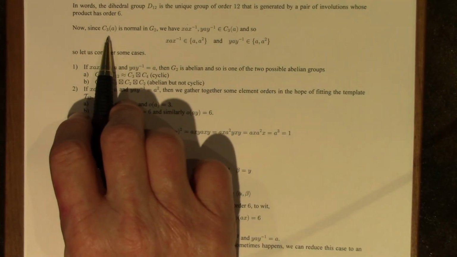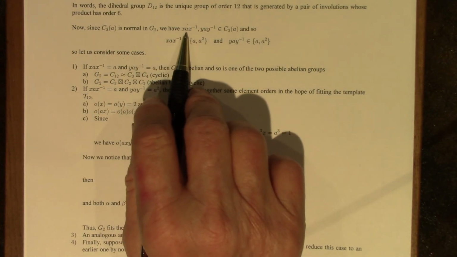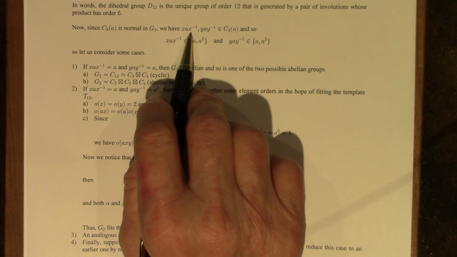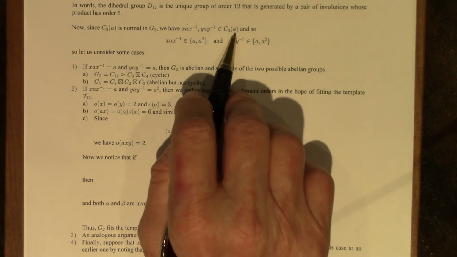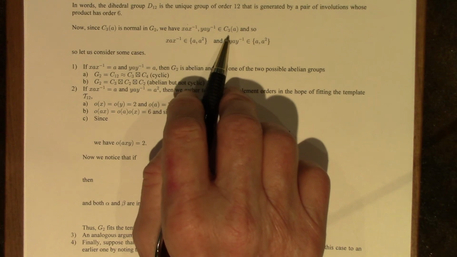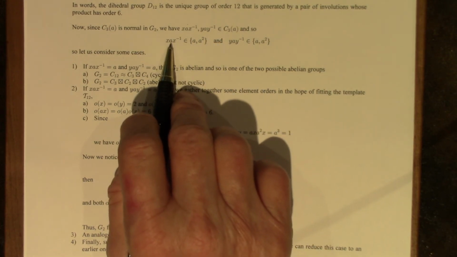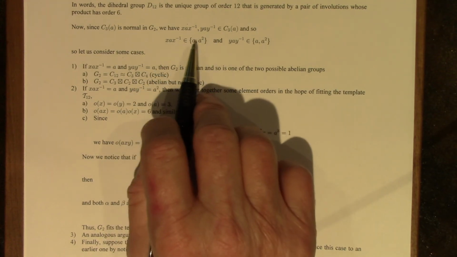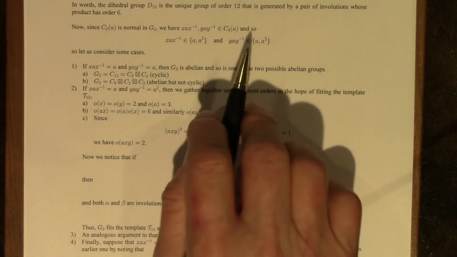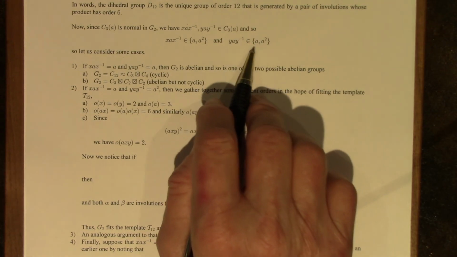Now, since C3 of A is normal in G2, we know that the conjugate of A by X is in C3 of A, and the conjugate of A by Y is also in C3 of A. That means that this conjugate, XAX inverse, is either A or A squared, and similarly for YAY inverse, either A or A squared.